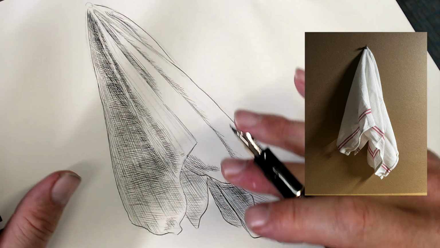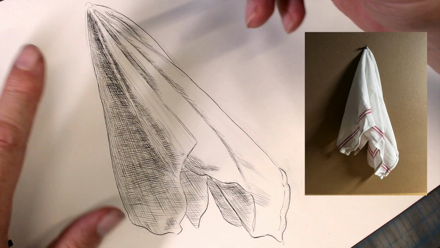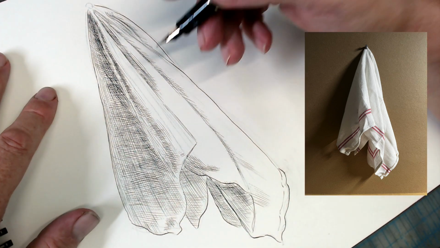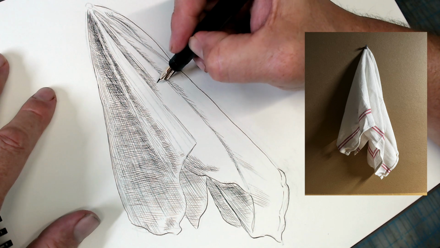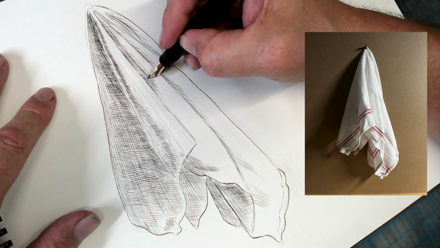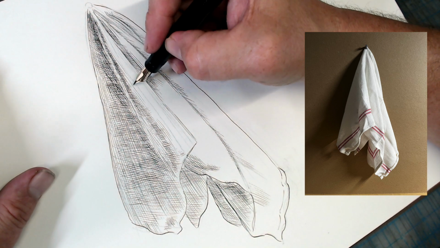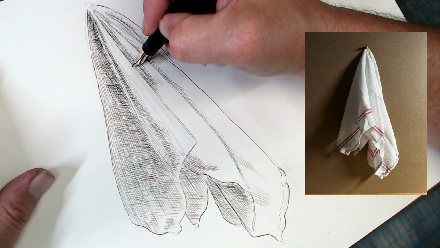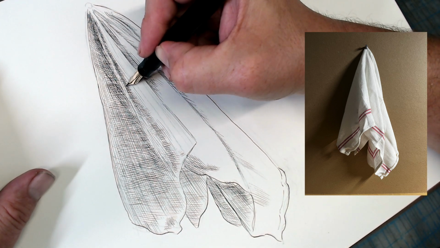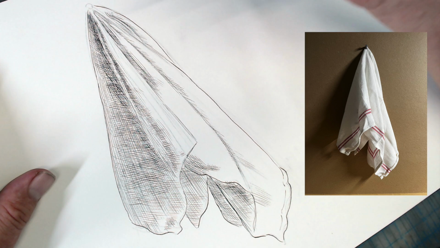And once you've got the general shadow areas down, you can start working a little bit more on the lighter side. So getting a little bit of that surface detail here that's going to make the cloth look a little bit softer. Right, so we're not dealing with rigid folds here. They're not perfect. There's areas where we have little creases running across.